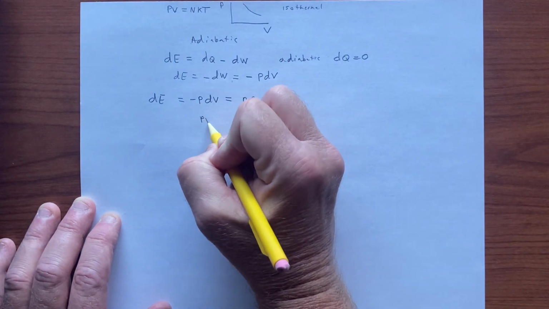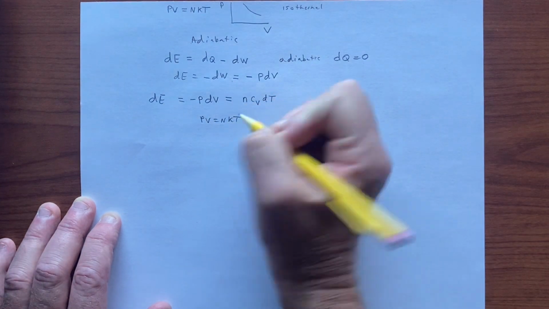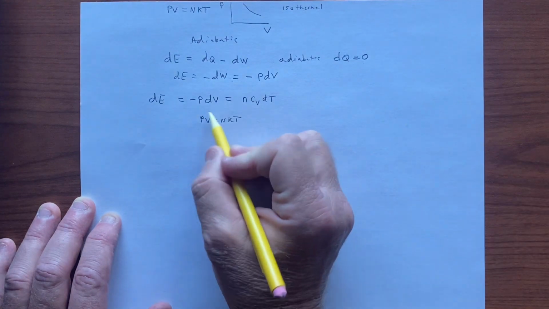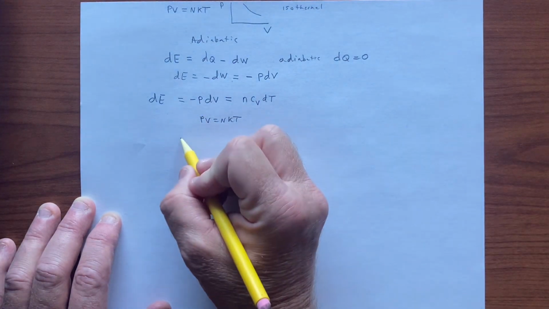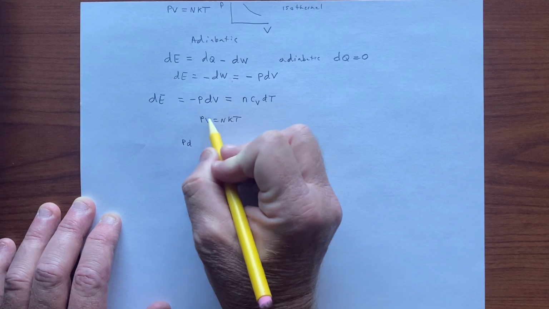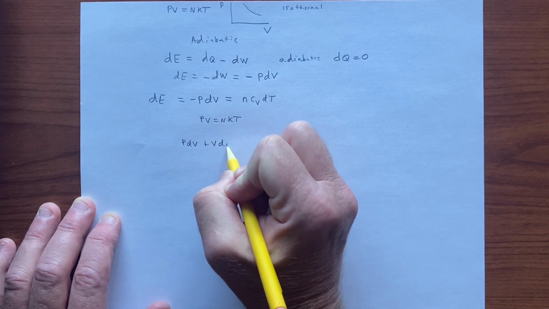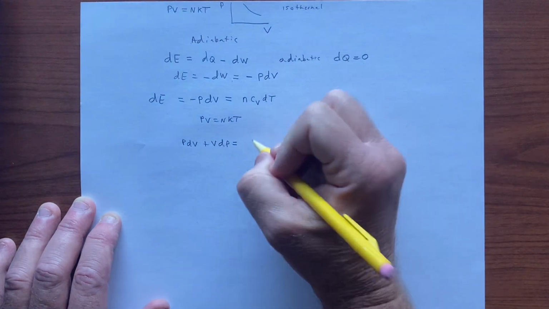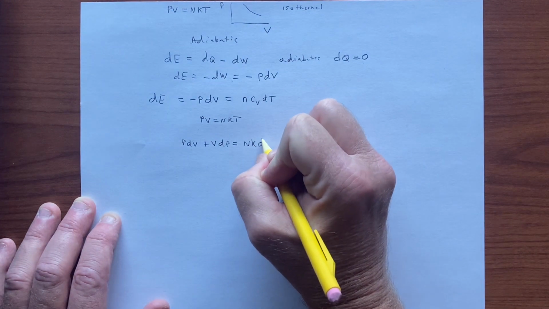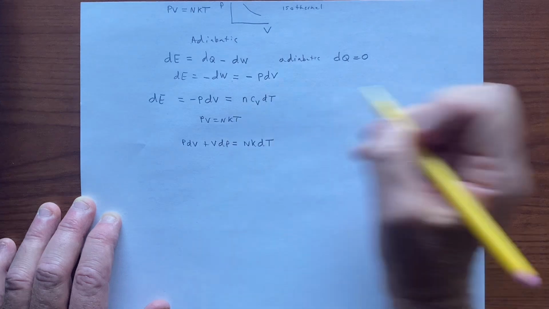Of course, PV is equal to NkT, and so if I ask for the total change in this quantity, d(PV), then I have P dV plus V dP, and that is equal to Nk dT.